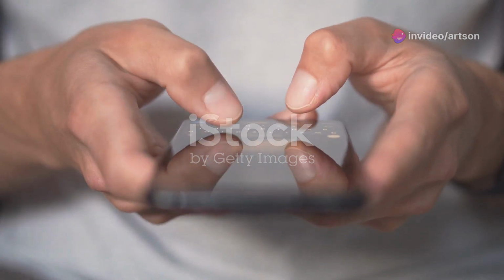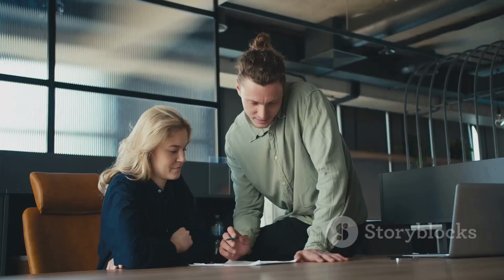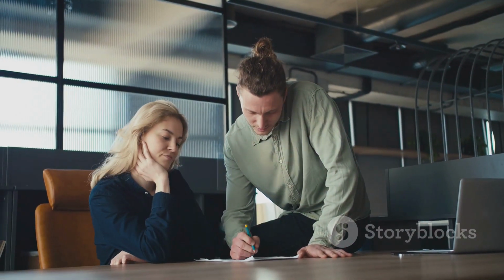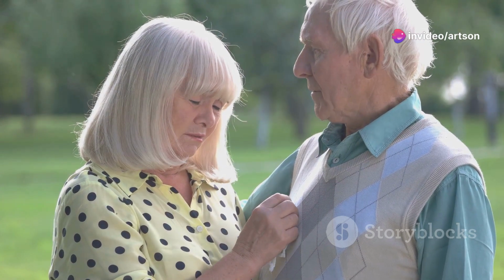Think about your feelings and thoughts. They are important. They matter. But they need to be communicated clearly and respectfully. This isn't about a blame game.